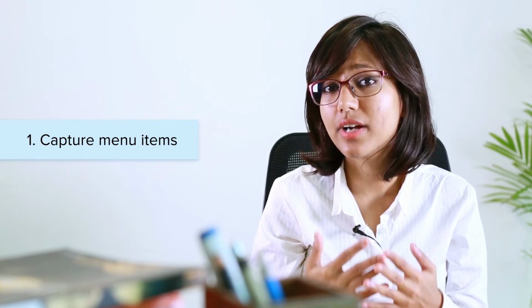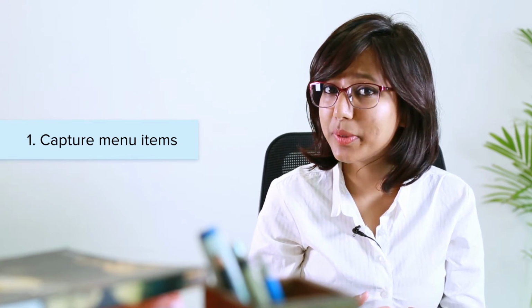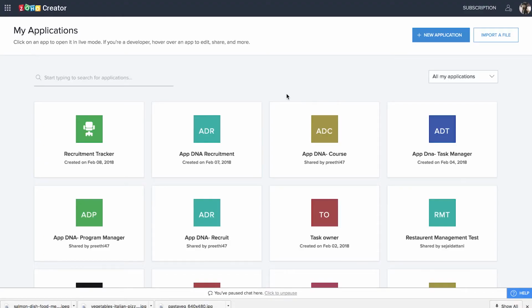The first feature is that we have to have a form where we can capture the items that the restaurateur has on the menu. So let's see how to build it with Creator. Welcome to creator.zoho.com where we will be building our new app today.